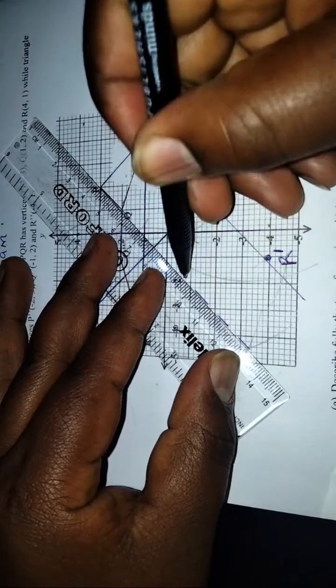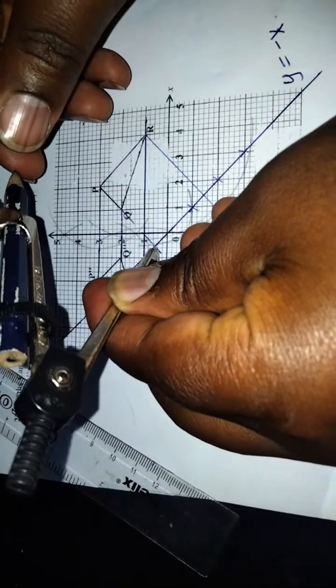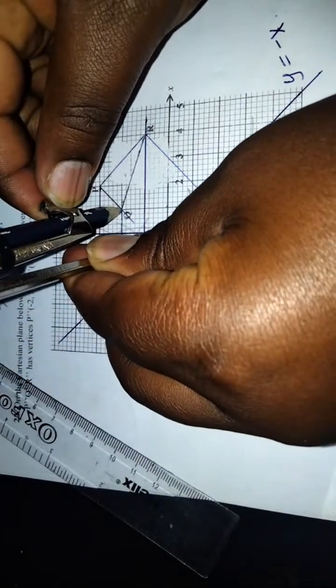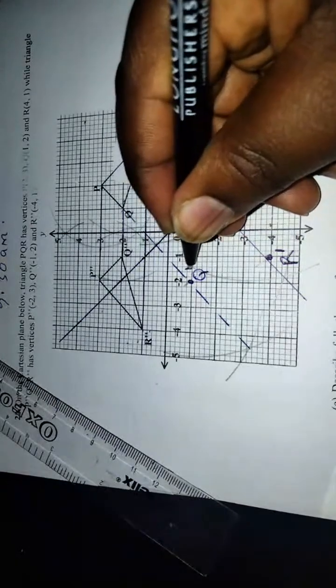I can even use a dotted perpendicular like that. Then, standing at the mirror line, I pick the distance that takes me to Q, this one, and I transfer it to the other side, this one. So that means Q prime is going to be there. That is where Q prime will be.